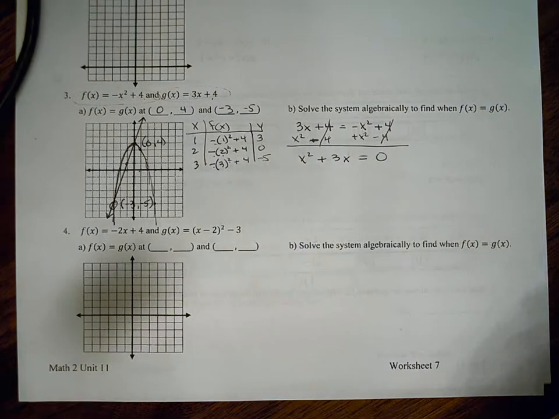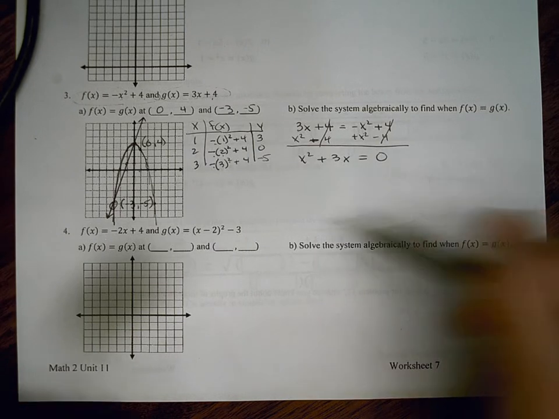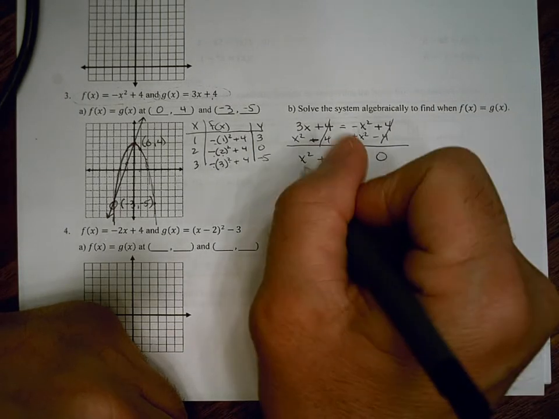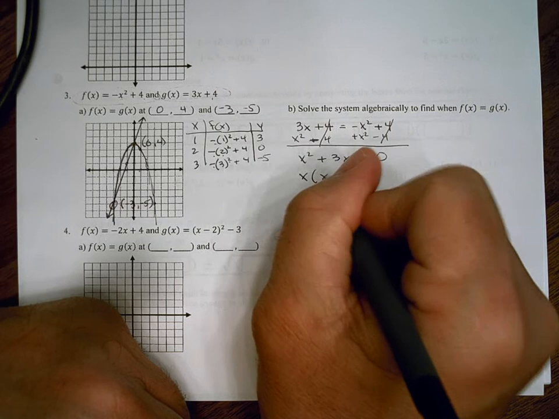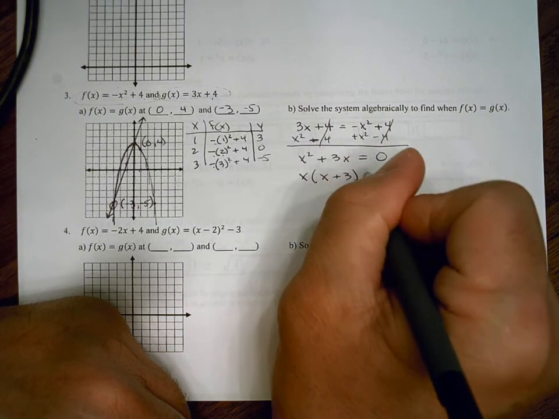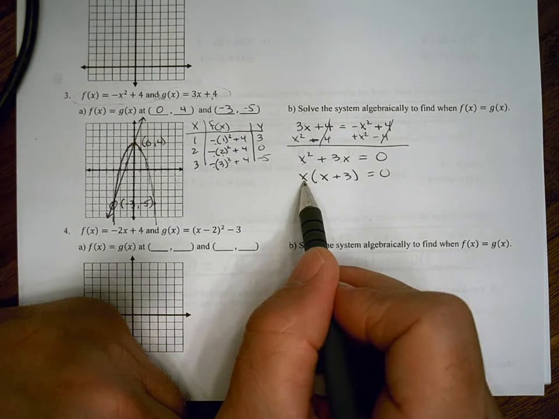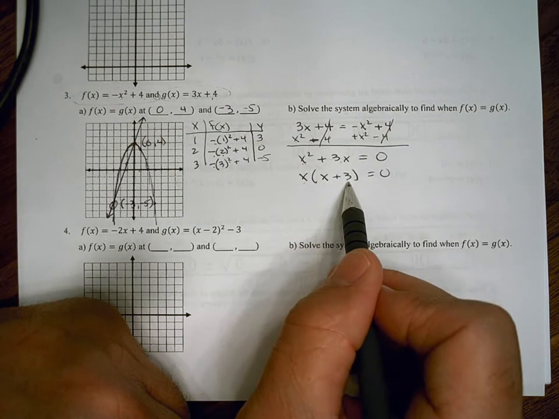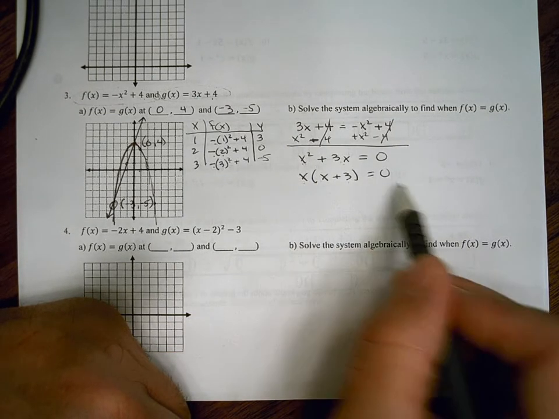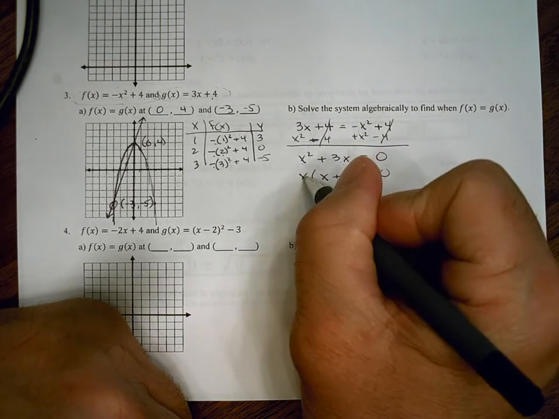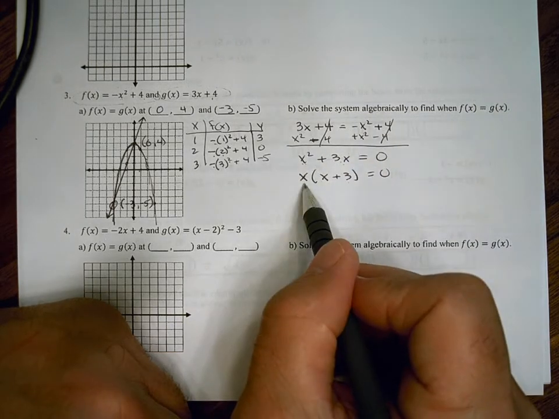Okay. Well, how are we going to solve this guy? You guys might not see this, but we can factor out an x, and we get x times x plus 3 equals 0. Factored an x out from both of them, because x times x would be x squared, and x times 3 is 3x. So I just factor out an x. Remember, that's called GCF. Well, the great thing, it's this times this equals 0.